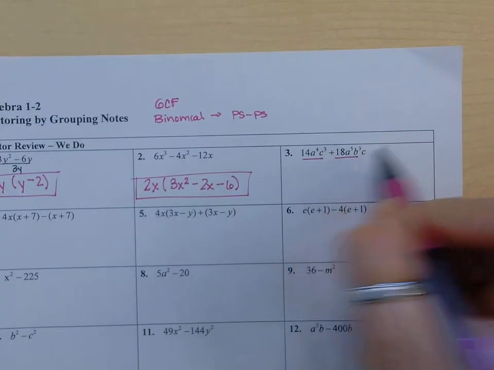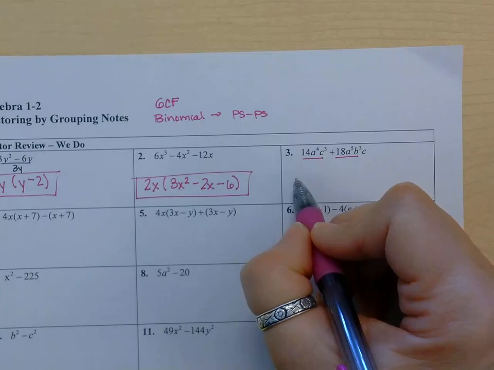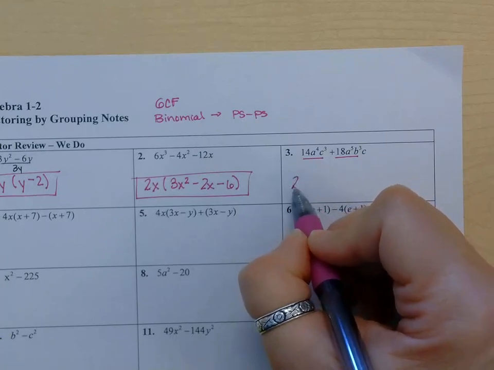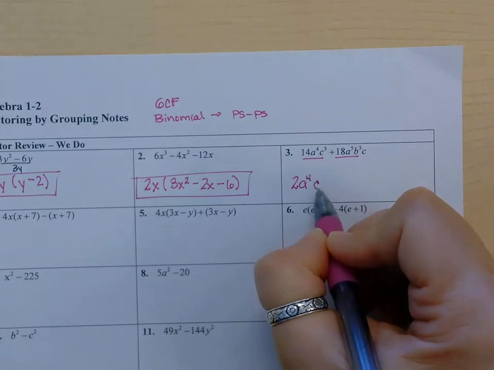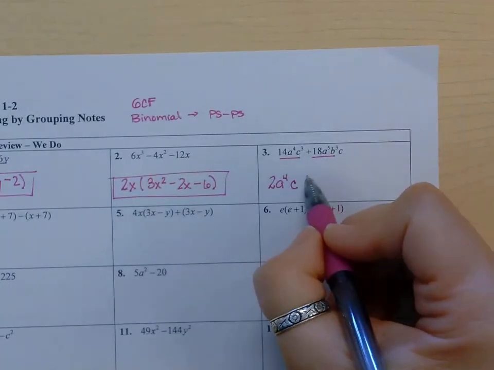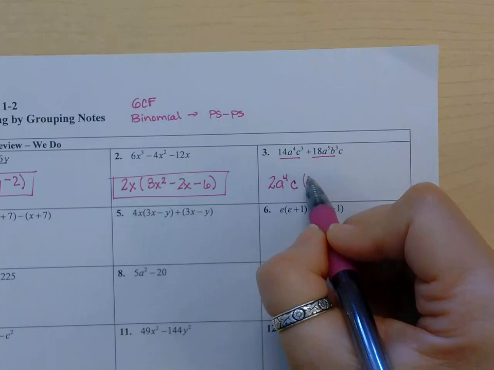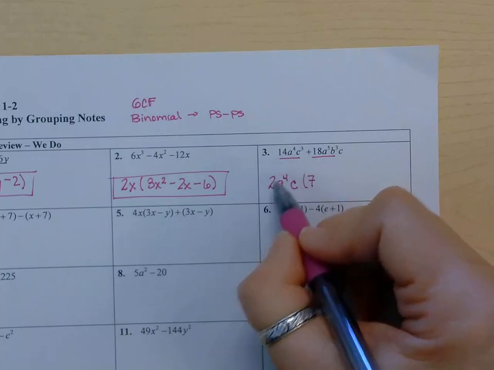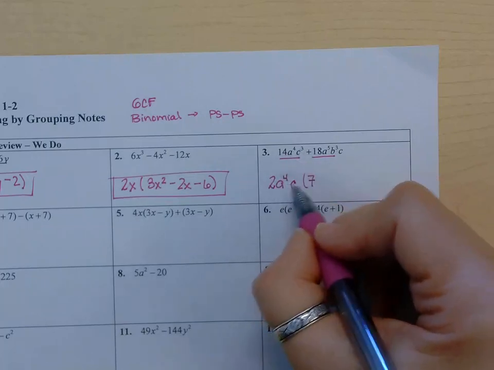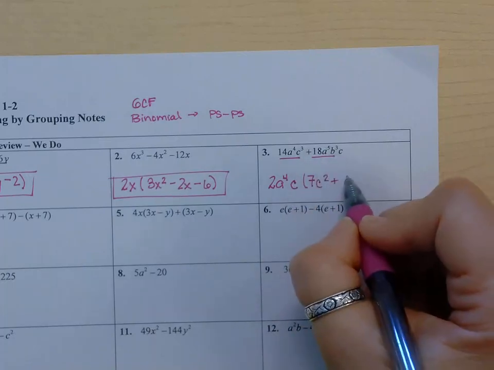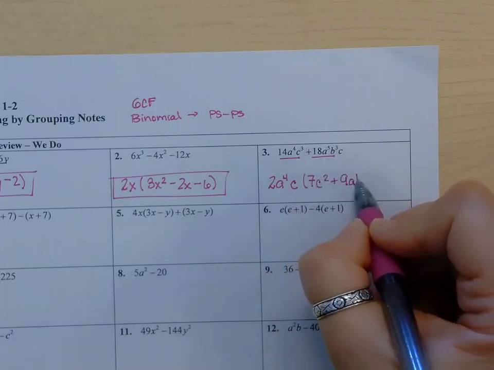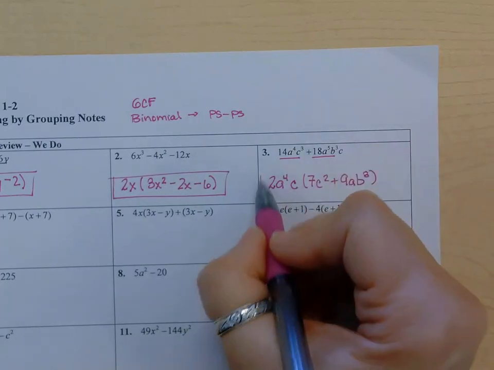Here the GCF for these two terms: the largest number that divides into 14 and 18 is 2. They have an a to the 4th in common and a c in common. When I look at this division, I'm dividing 14 by 2, and the a's cancel, and I get c squared. And here I get plus 9ab to the 3rd, the c's cancel.